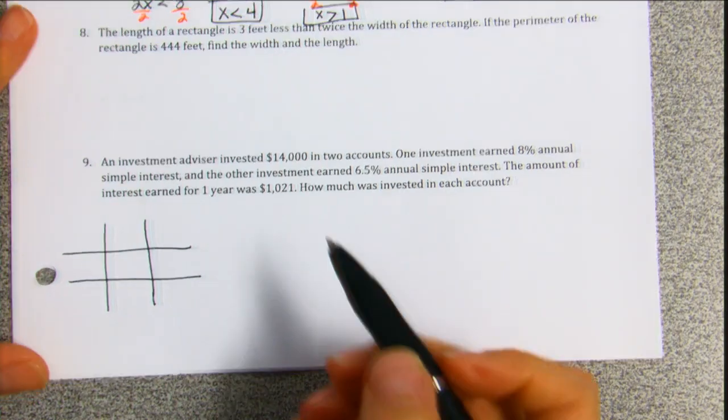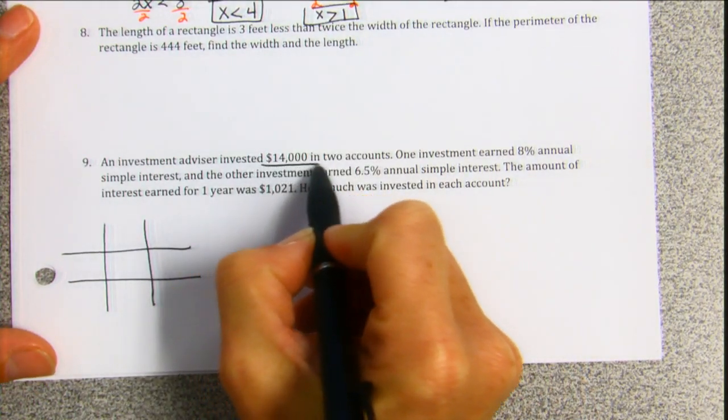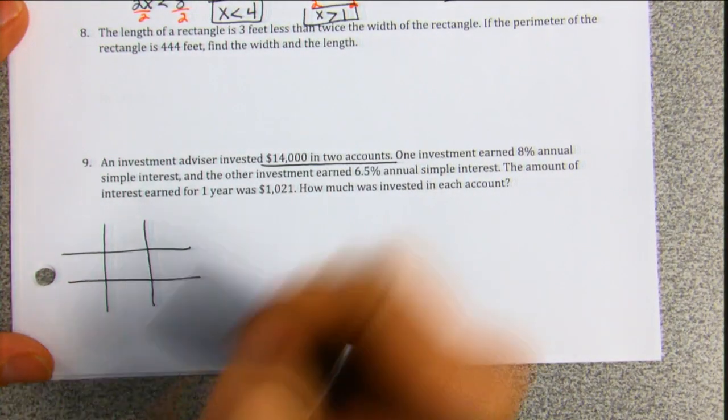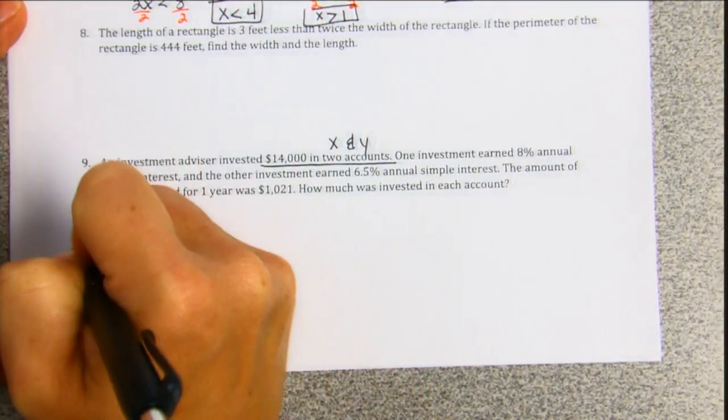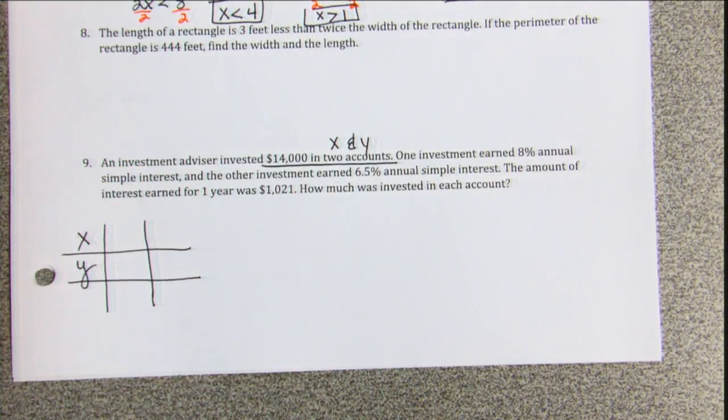So again, we're talking about $14,000 in 2 accounts. We can call one account X and the other account Y. So that's why we put X and Y here every single time. No matter what you're reading about when we're doing investments, if it's saying 2 accounts, which it'll always just be 2, you're going to put an X and a Y there.